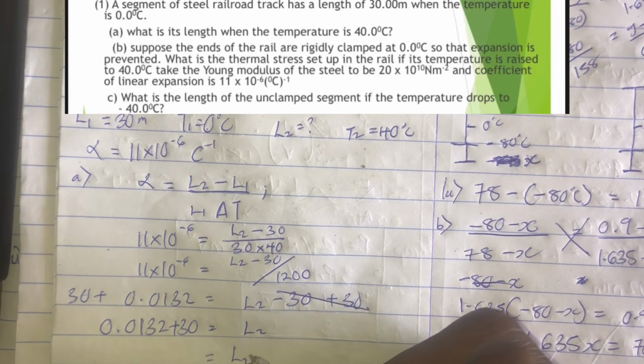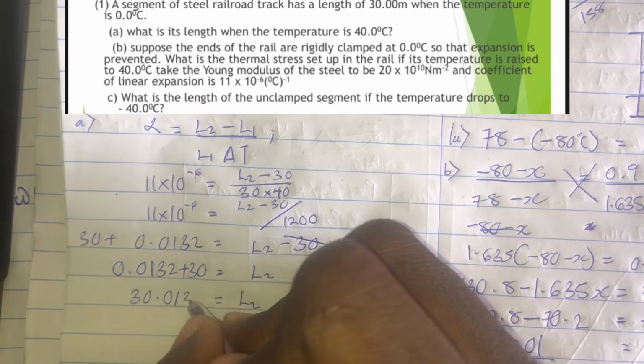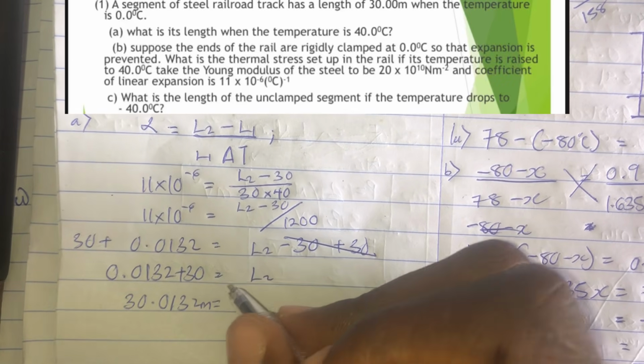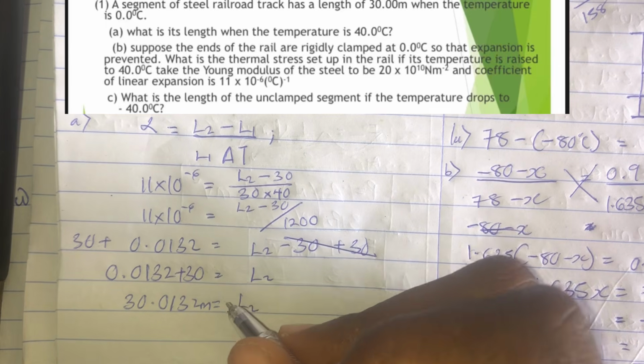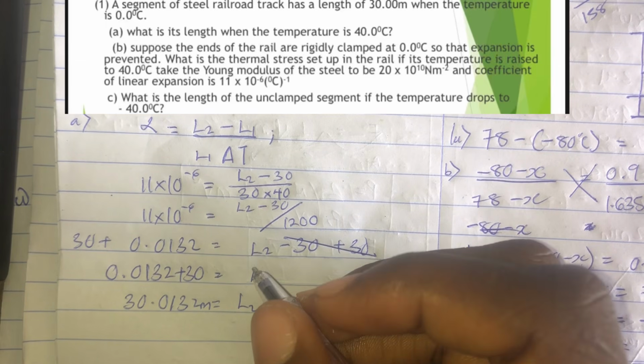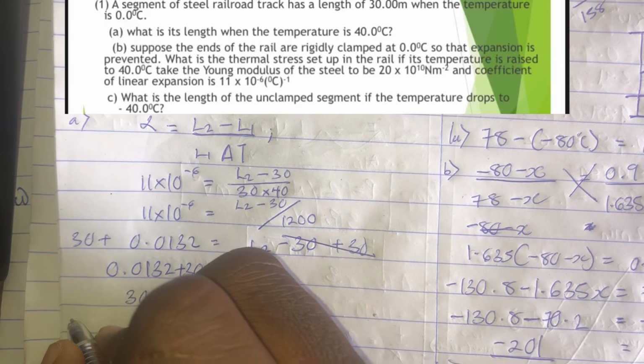L2 will be 0.0132 plus 30. And that will give 30.0132 meters. So that's how to solve the question. That's the answer for question A.